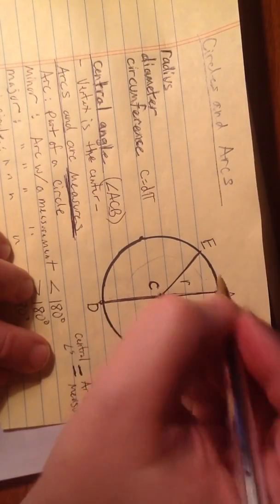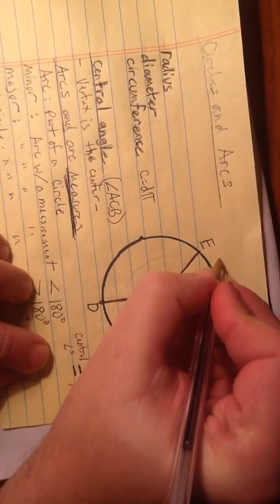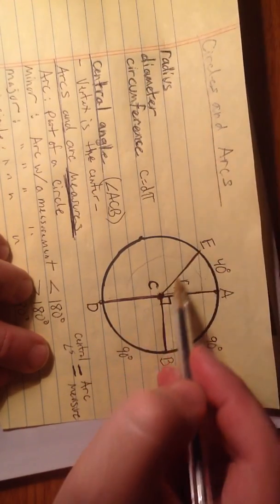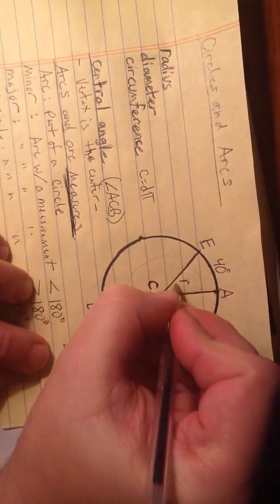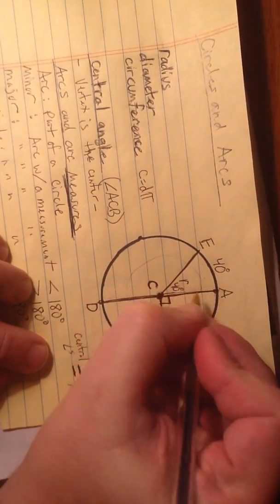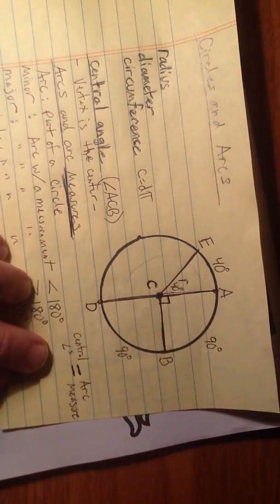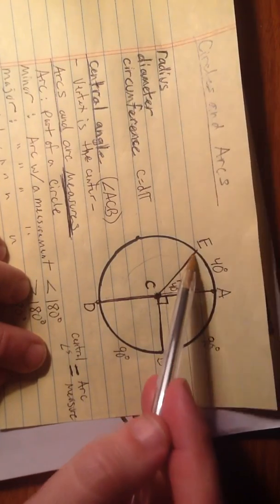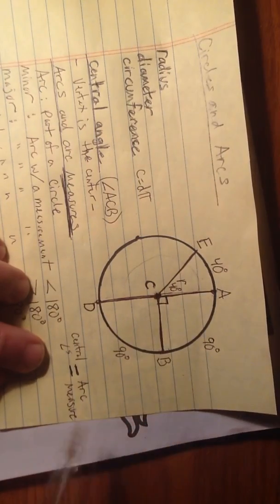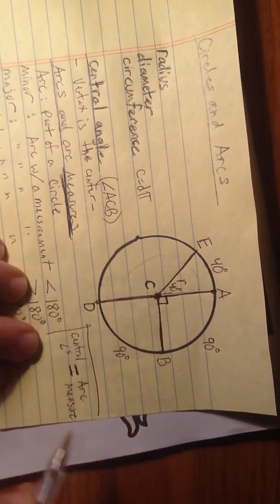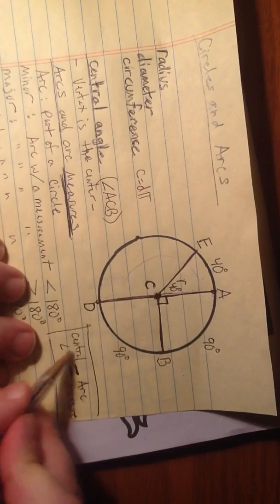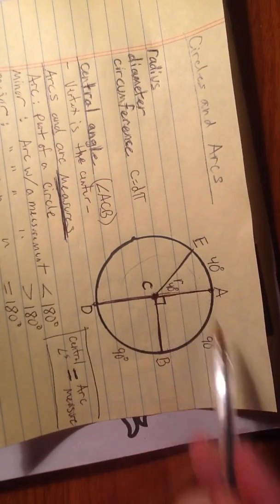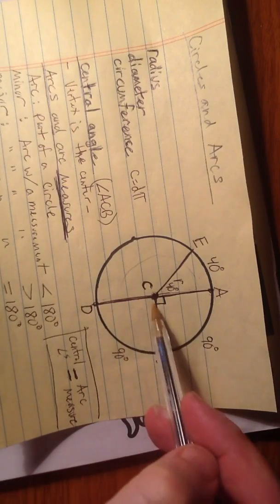If I tell you that the arc measure from E to A is 40 degrees, then the angle measurement ECA is also going to be 40 degrees. They're one and the same. Because it's a central angle, it equals the arc measurement. And if it's the arc measurement, then if it's a central angle, it has the same measurement. They are exactly the same. Central angles equal arc measure. So 40, 40, 90, 90, 90, 90.